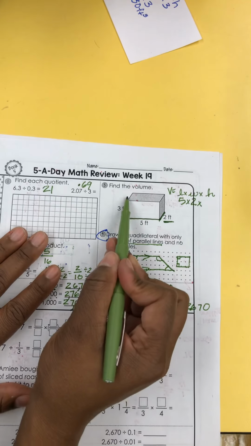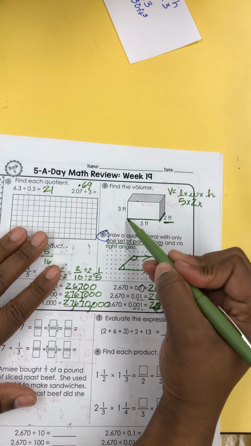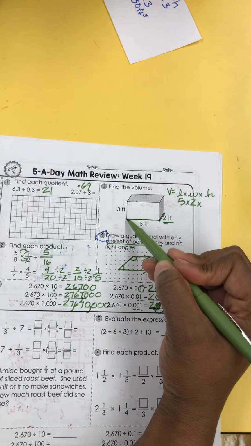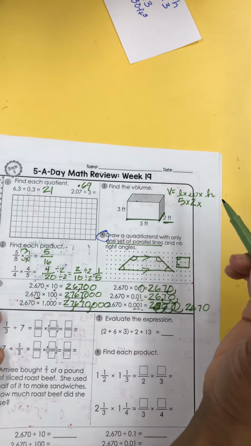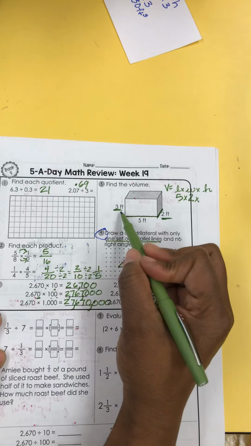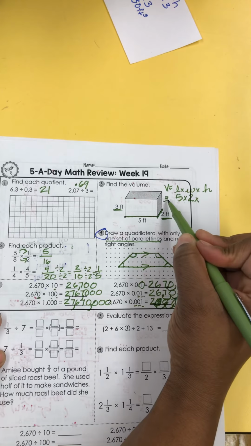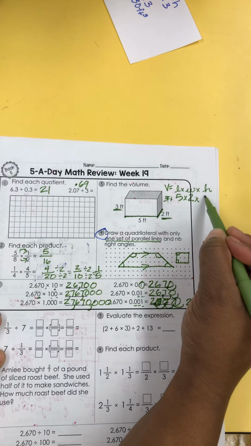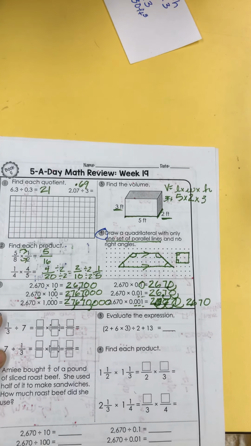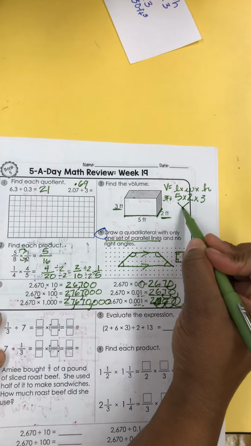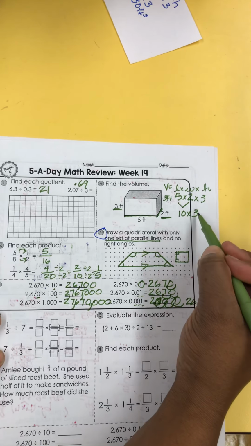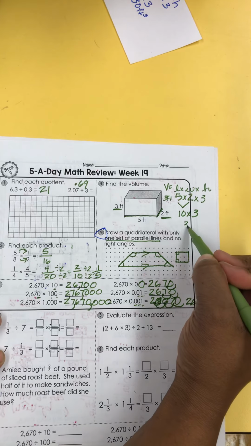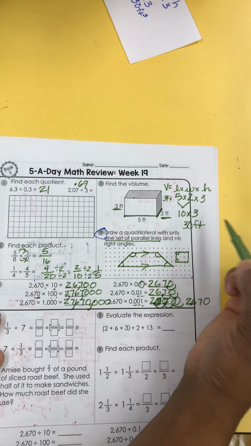And then height, which tells us how far or how high the prism is off the table up into the air. They either put it here. Sometimes they'll also put it here, but it just shows you it's in the air. That would be 3. And then we'll multiply. 5 times 2 is 10. Bring the times 3 down, and then 10 times 3 is 30. And of course, this is 30 feet.